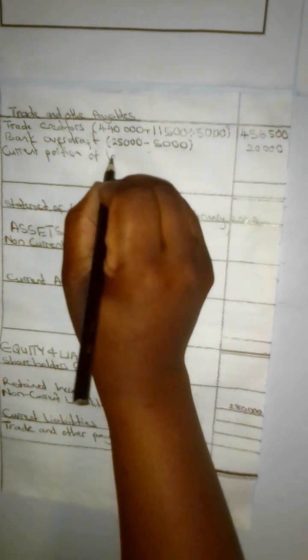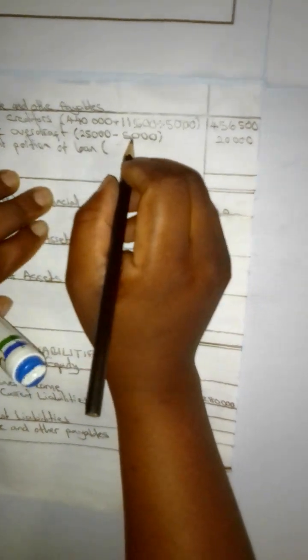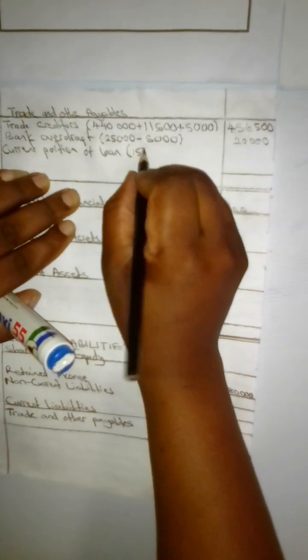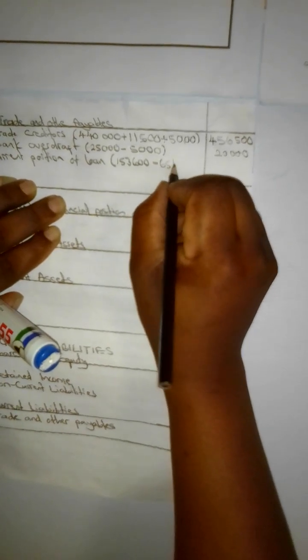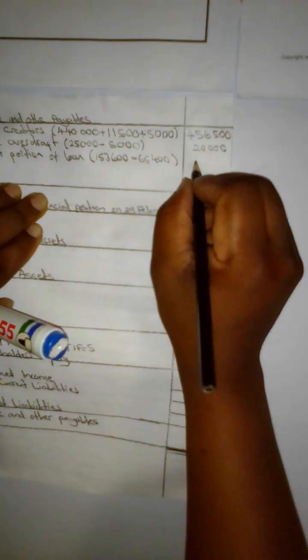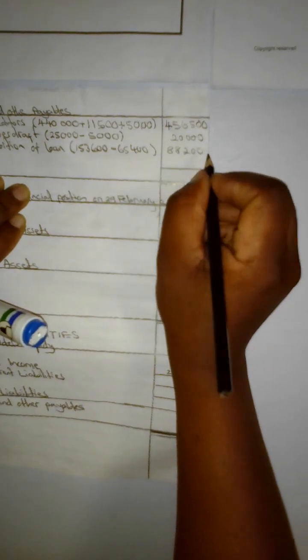So let's go back to our answer book. I'm going to write current portion of loan. I'll open a bracket. I'll say 153,600 minus the interest, 65,400. It will give us 88,200. That is the current portion of the loan. I've removed the interest from this amount. Okay, I hope you have understood that one. So whenever there's a loan, there's always going to be a portion of the loan that you repay each and every year.